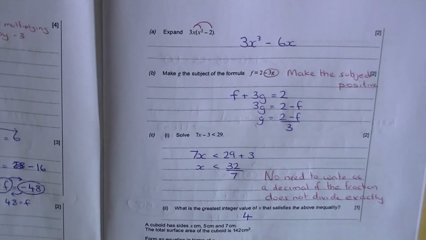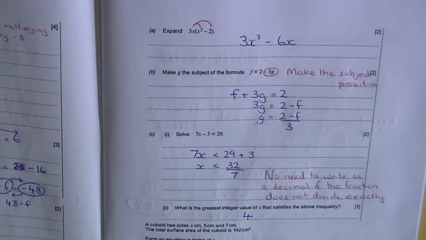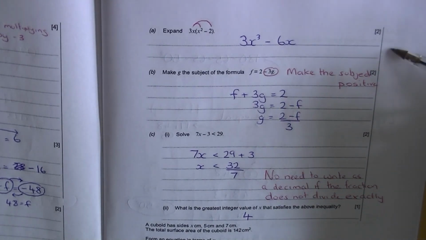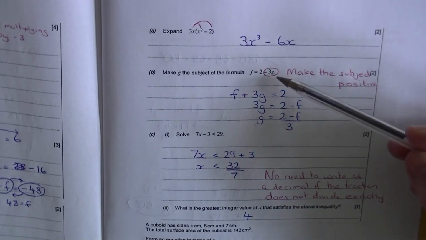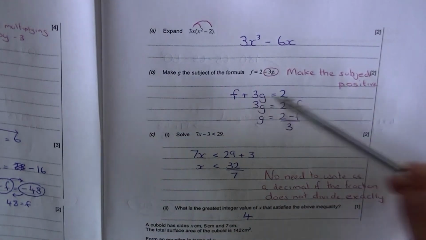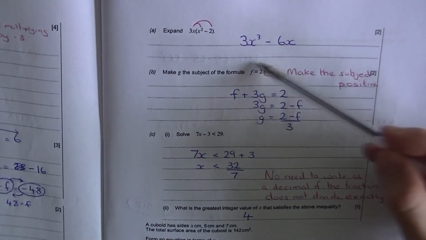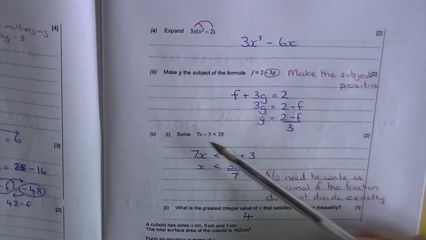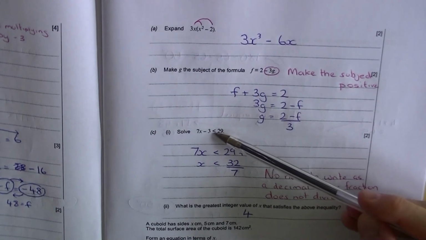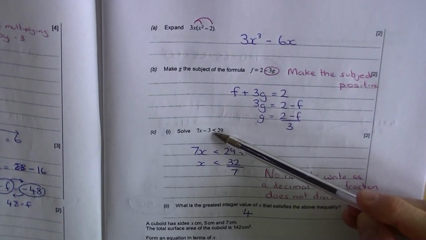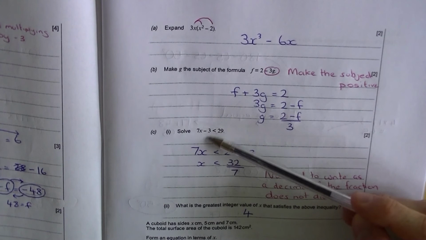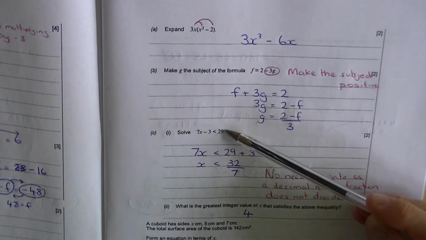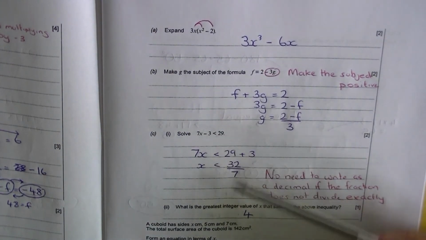Again, hopefully you can see that. Expanding a single bracket there, nothing to say about that. Changing the subject of the formula, make the subject positive, so it's minus 3g, but it's g I want to be the subject, so we're going to move that to begin with to become positive, everything else in the other direction. Solve this, okay, just think of the inequality sign, this less than sign as an equals. What you end up with is, if you move the minus 3 over as plus 3, 29 plus 3 is 32, and then divide by the 7.